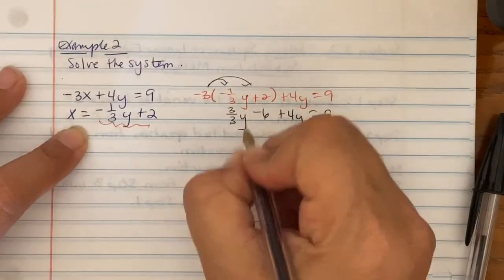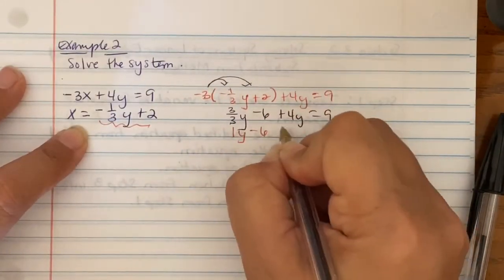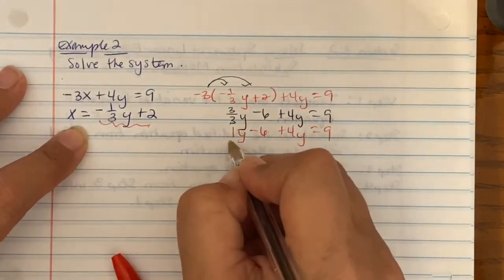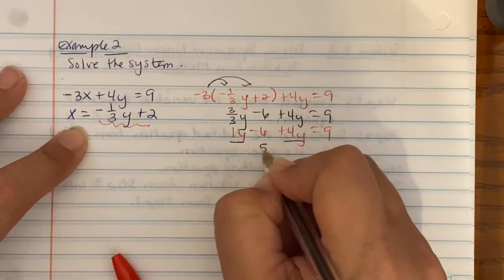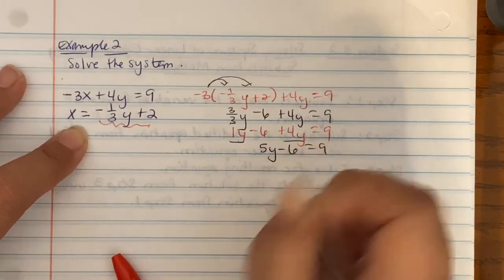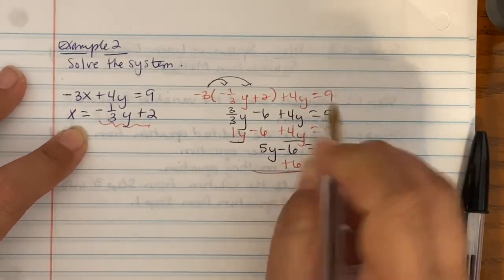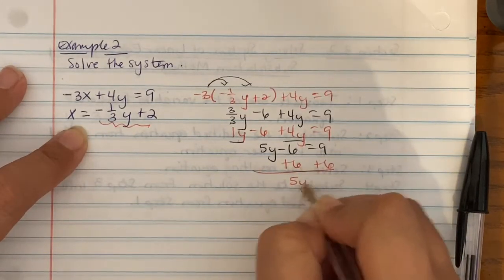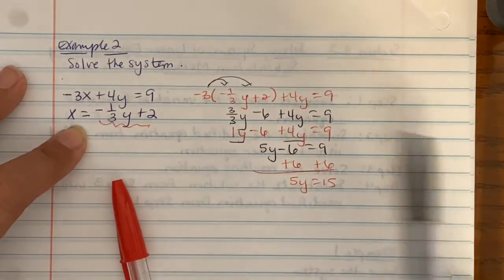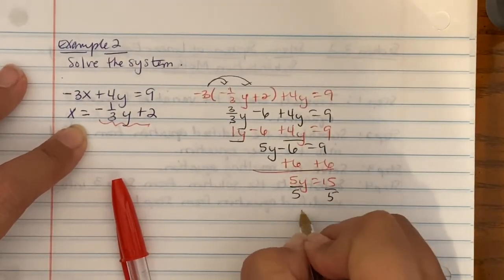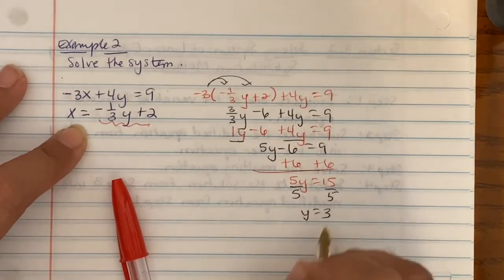So now we see 1y minus 6 plus 4y equaling 9. We're going to combine our like terms. So 1y plus 4y is 5y minus 6 equaled 9. Add 6 over. So we get 5y equaling 15. Divide both sides by 5. So y equals 3. So we know that the y value is 3.